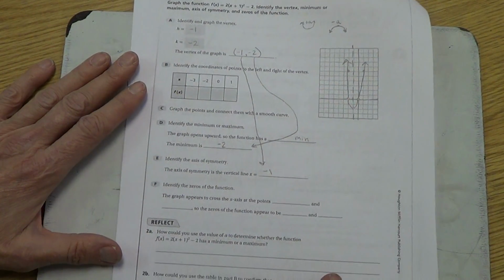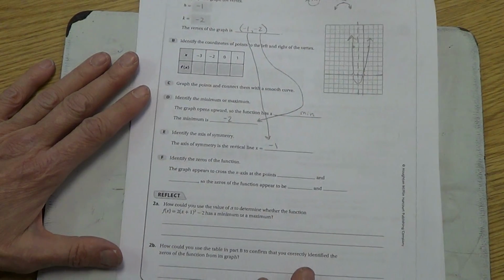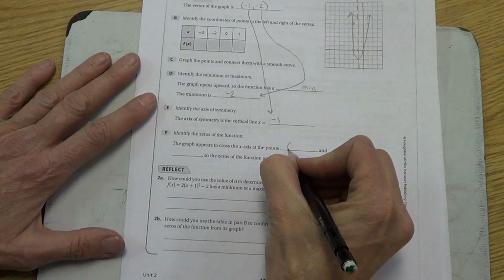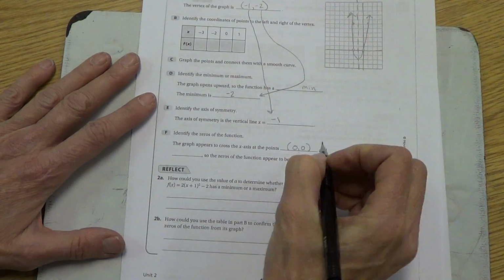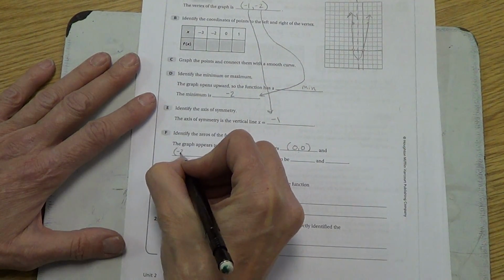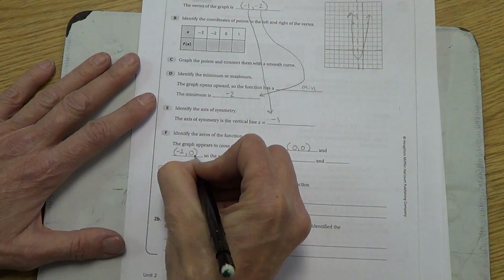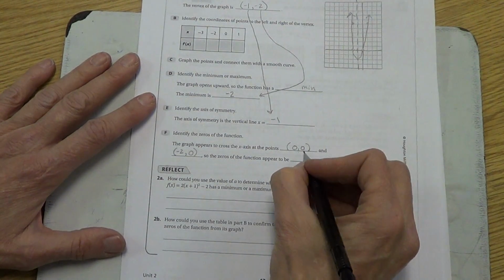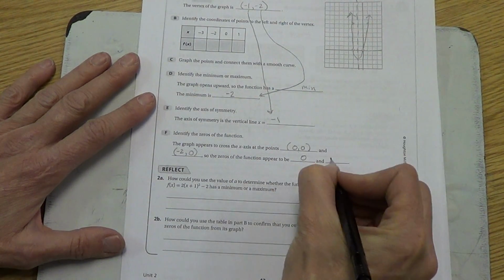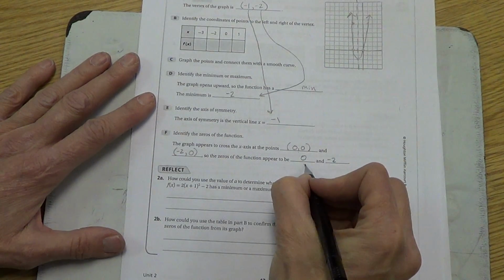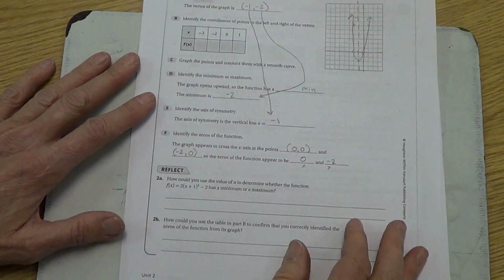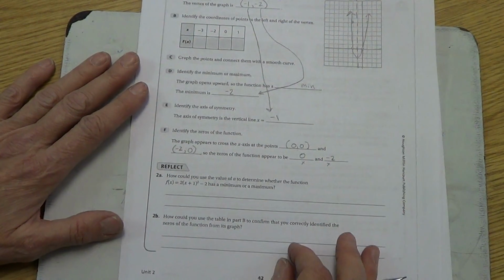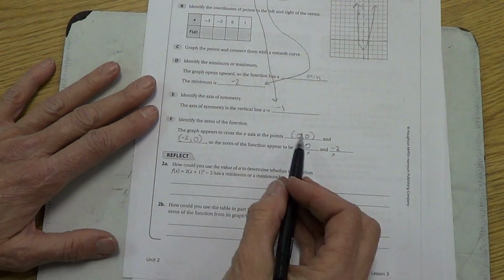Okay. Identify the zeros of the function. The graph appears to cross the x-axis at the points (0, 0) and (-2, 0). So the zeros of the function appear to be at 0 and -2. This is your x values. And that's the points at which the graph is crossing the axis. Okay? That's what x is equal to when y is 0.